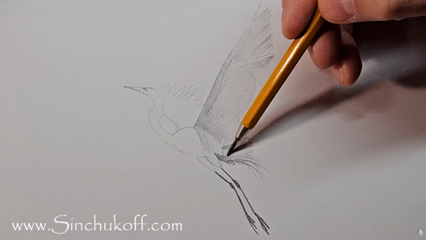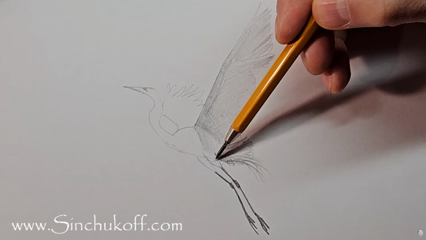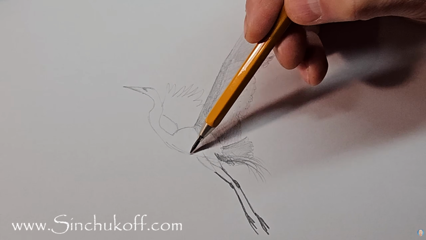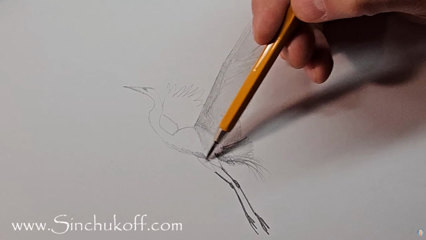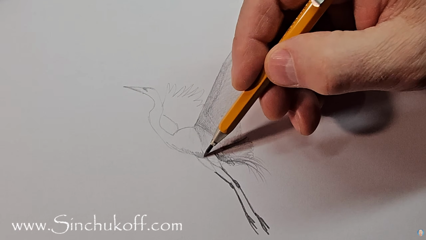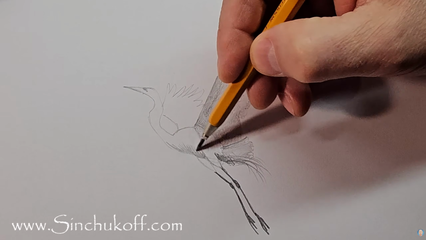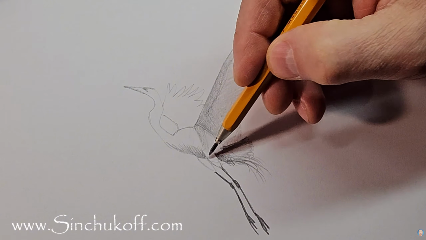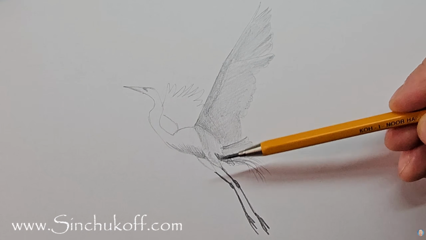Viewer, see this part already lighter. Now it's darker here. We separate it from this part. It's lighter. Although you can do this a little here for volume. Tighten it a little like this.